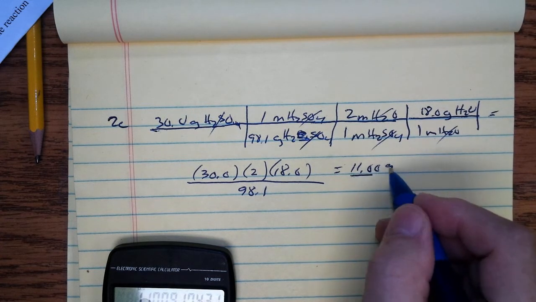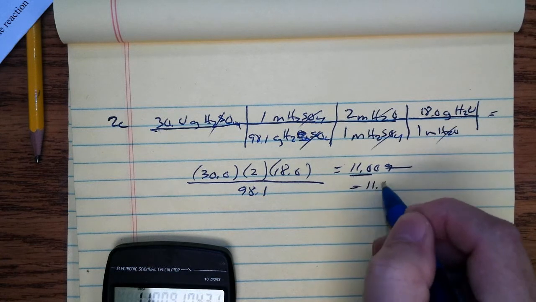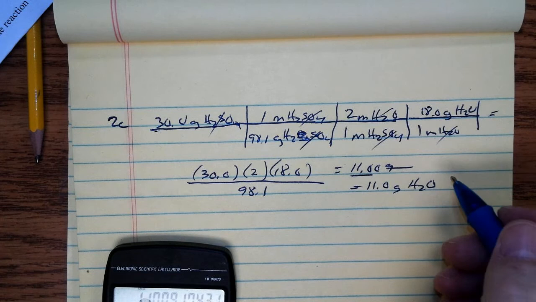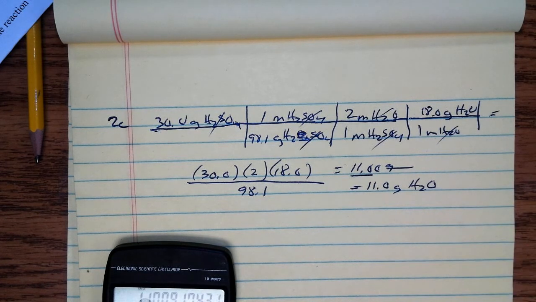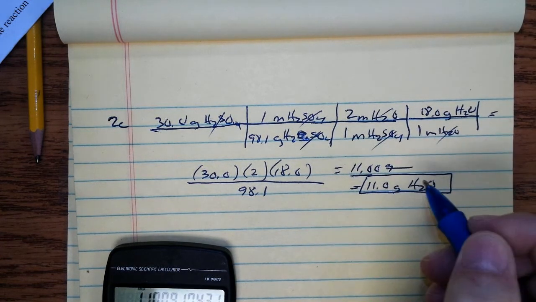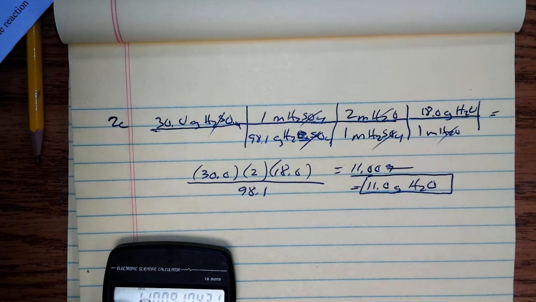So it's just going to be equal to 11.0 grams of water. So there we go, and we'll put a rectangle around that, and then we are good with problem C.